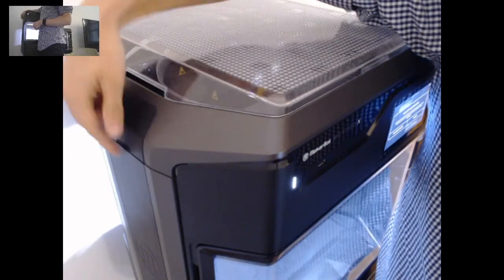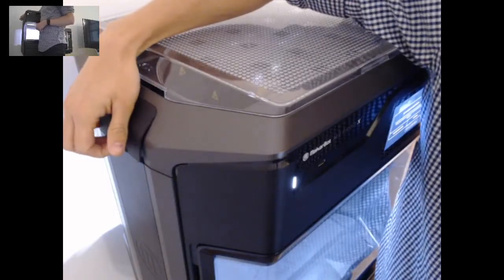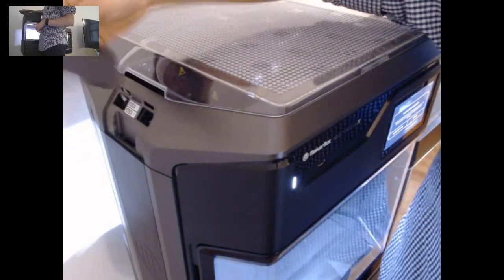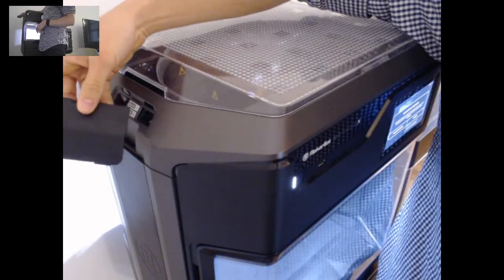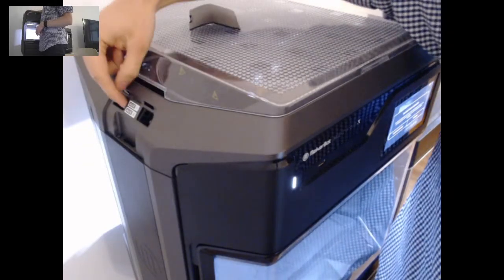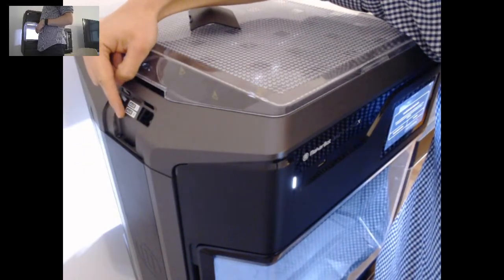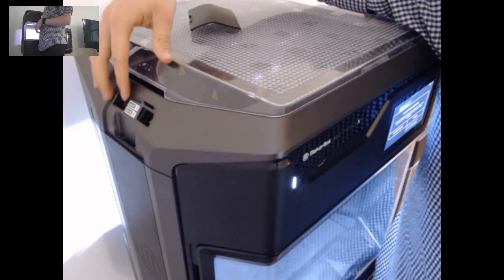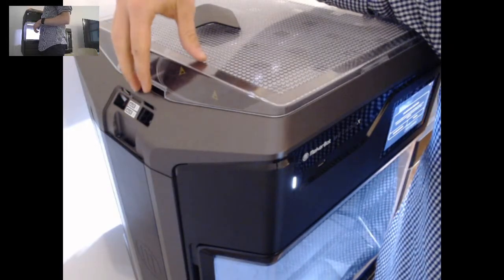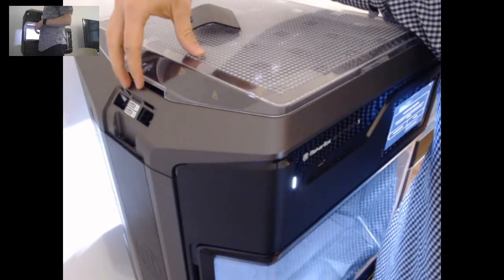You'll see this little door, or latch hatch. Removing that door, which is just clipped in, will reveal these two ports, Aux 1 and Aux 2. Those are the auxiliary ports for both the support and model material.